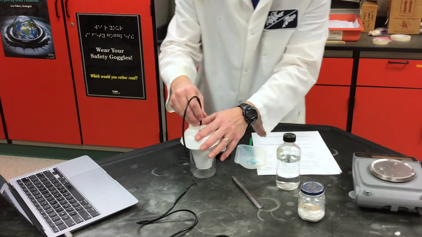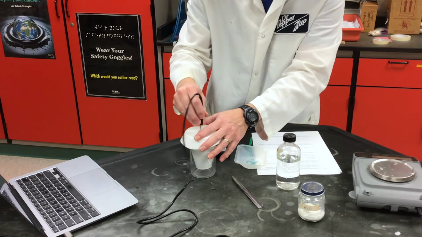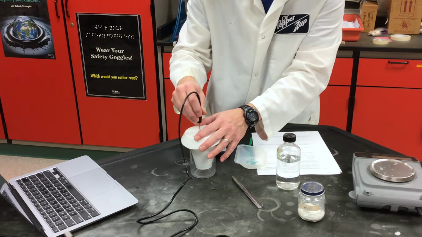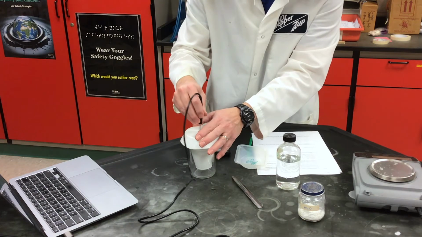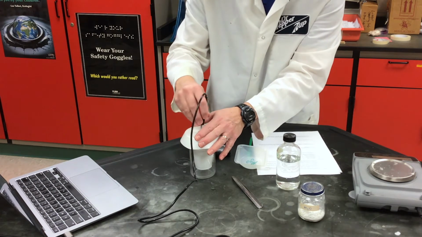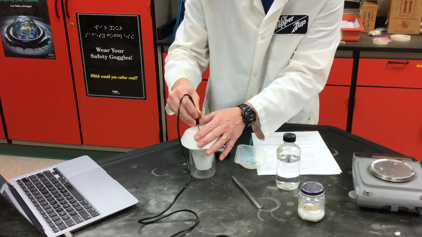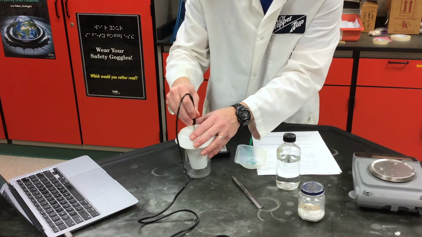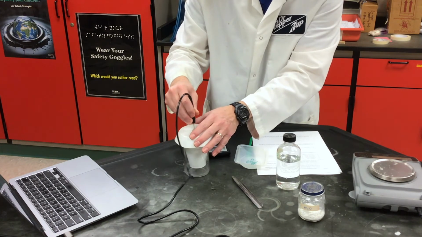I'm just going to keep an eye on my temperature on my computer, and I can tell the temperature is going up. Right now I'm at 19.9, 20.0, and I'm going to keep doing this until I get the final or highest temperature that I'm going to reach. So I'm at 20.5 right now, and I'm going to keep stirring, keep swirling. I'm at 20.7, 20.8.